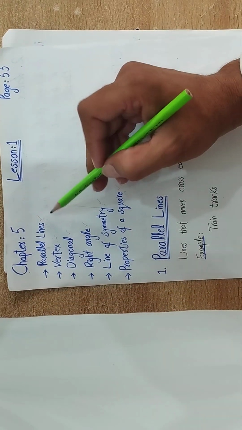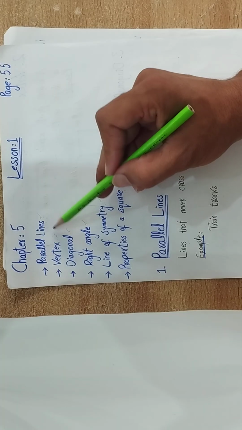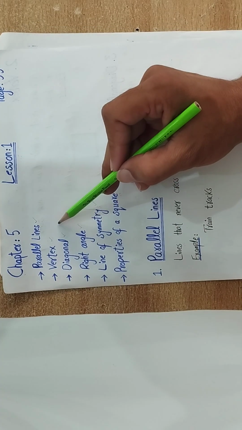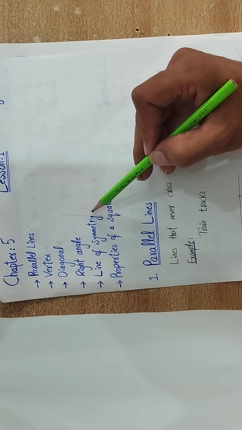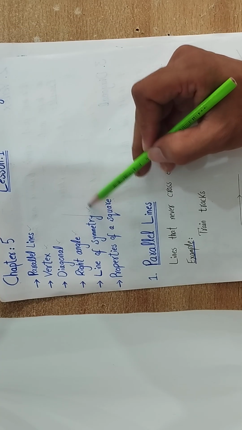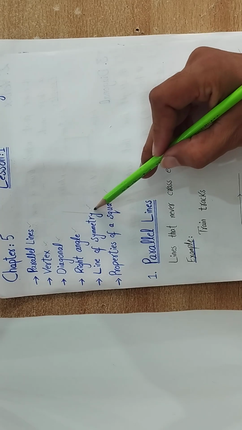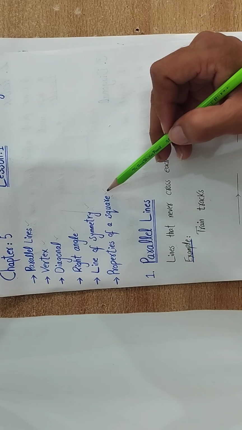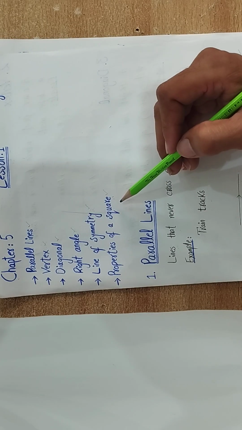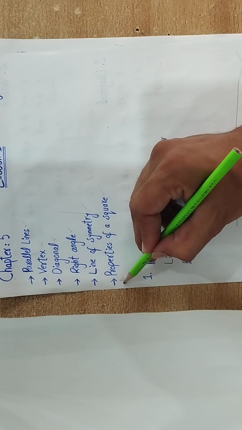In this lesson, we have learned the definition of parallel lines. What are parallel lines? What is the meaning of vertex? What are diagonals of a shape? What is the meaning of right angle? How many lines of symmetry can we draw in a shape? And what do you mean by line of symmetry? And then what are the properties of the shape? These are some important definitions. This one is the most important, the properties of a square.